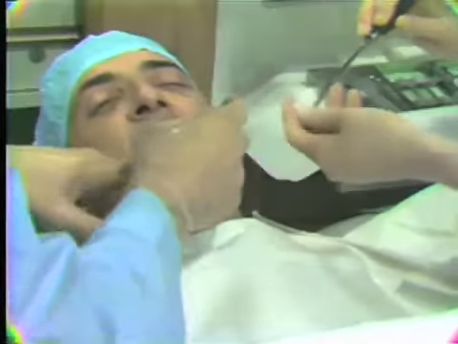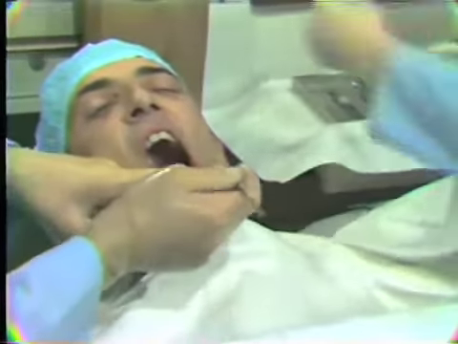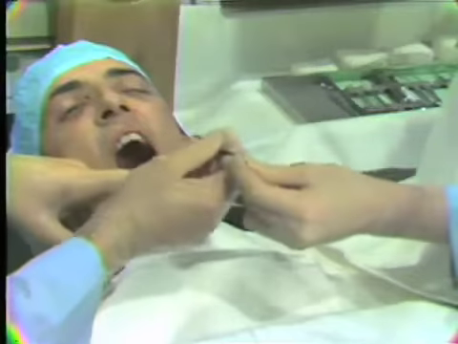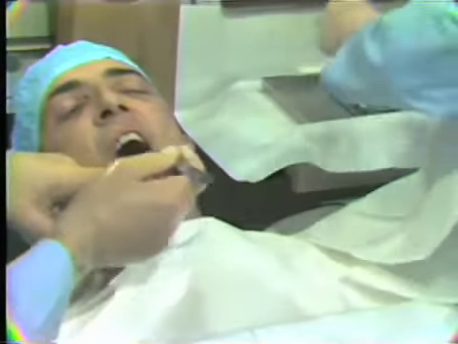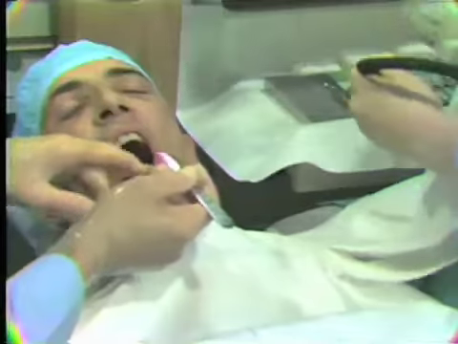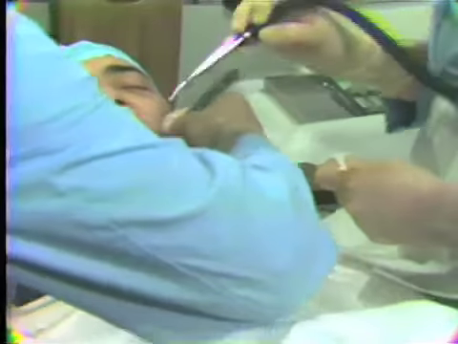Now, can you open wide for us, please? I'll need the scalpel again. Again, we move back slightly and transfer the scalpel and the mirror also. If you'll open wide for me, please.